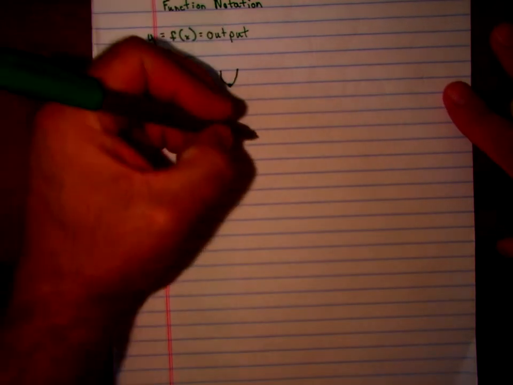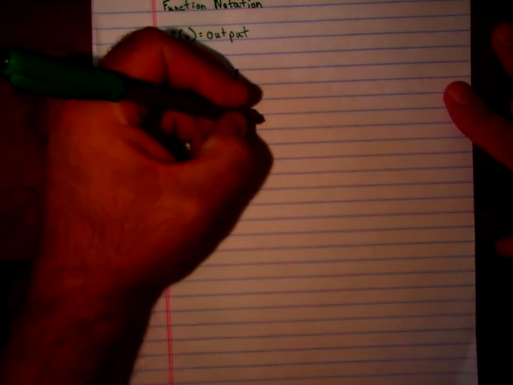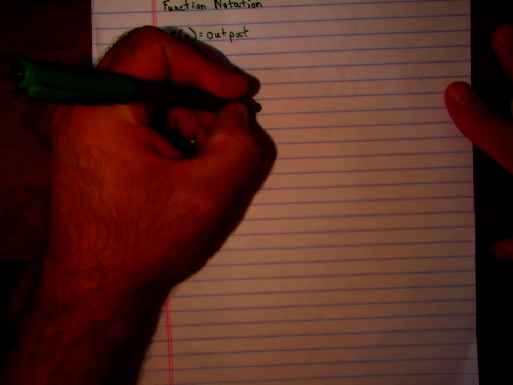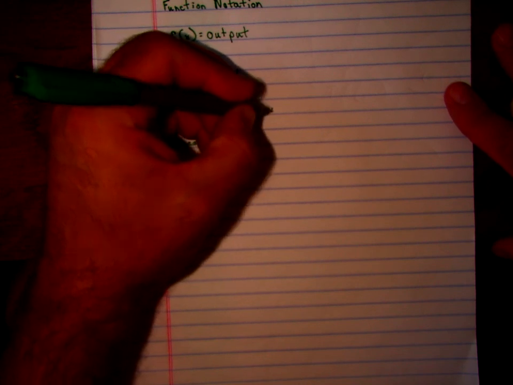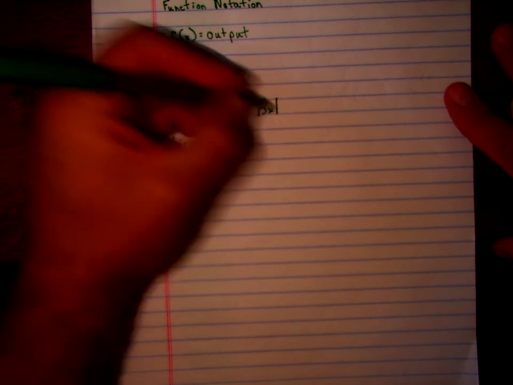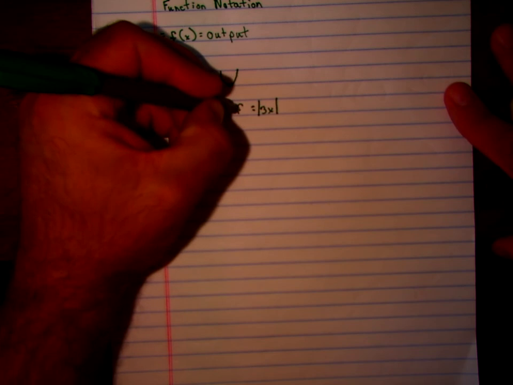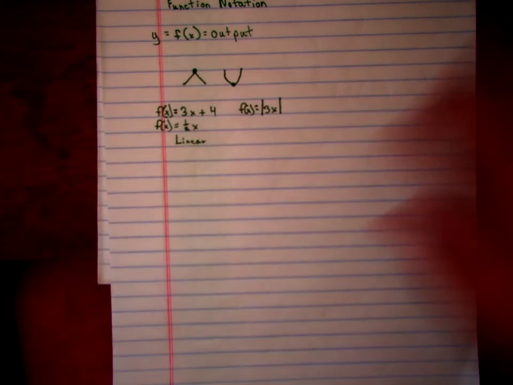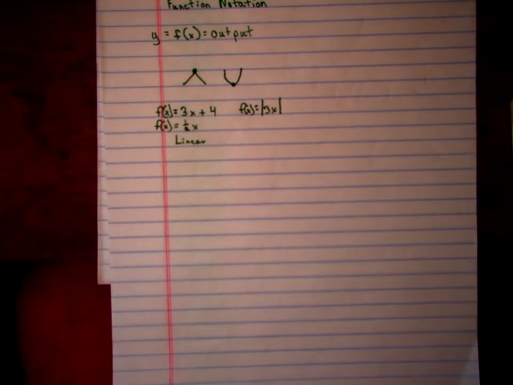Okay, the next one is, well, let's say we have something that has these lines. Now, this is a throwback because you should know what these are called. Those are called what? And if you don't, that'll be a vocab that you have to study. These are called absolute value signs. Okay, that's absolute value.